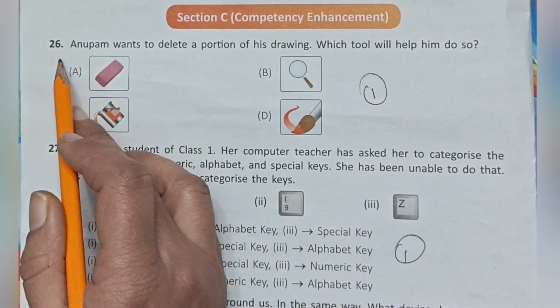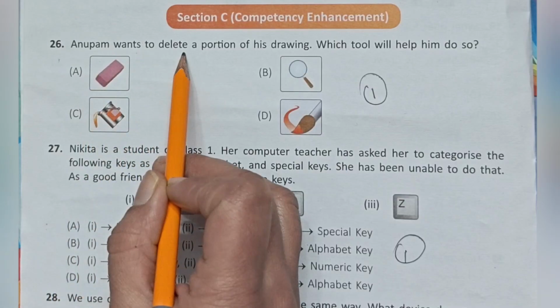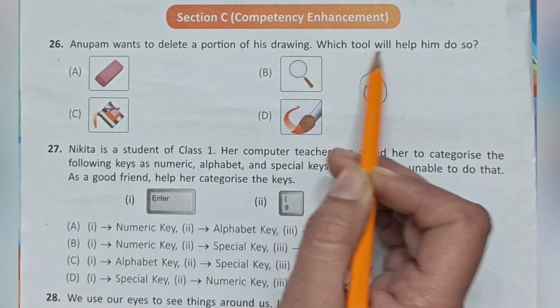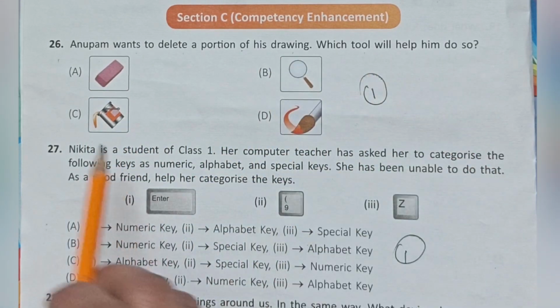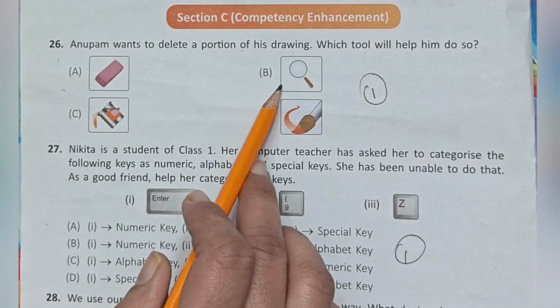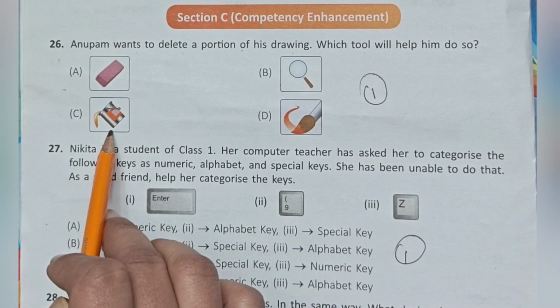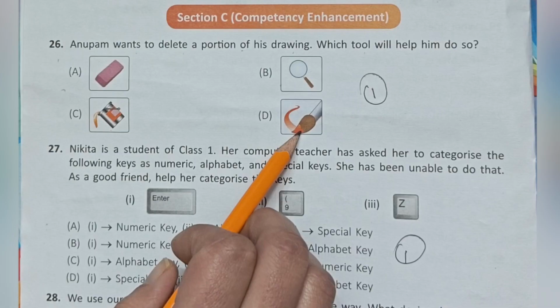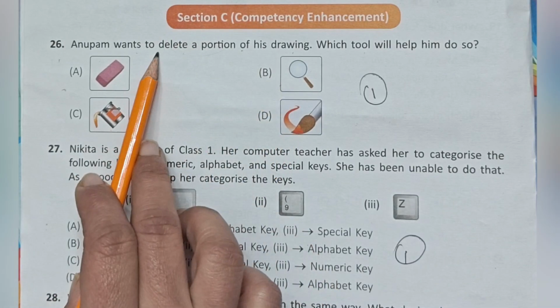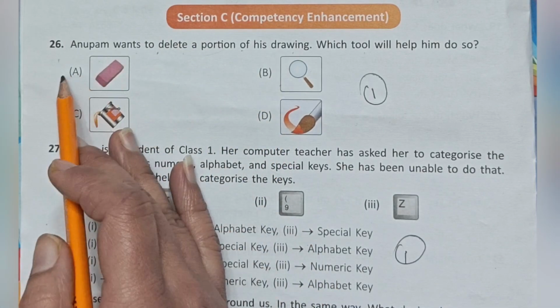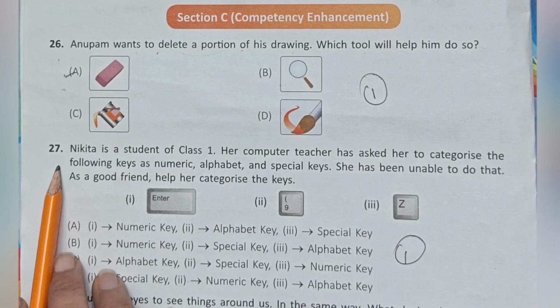Now last section, section C, competency enhancement. Let's read question number 26. Anupam wants to delete a portion of his drawing. Which tool will help him do so? First is eraser, second is the zoom option, third is fill with color, and fourth is paintbrush. We want to delete some portion. We will use eraser for that. Option A.